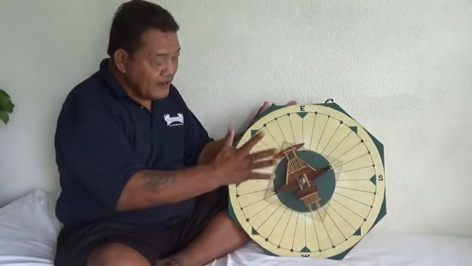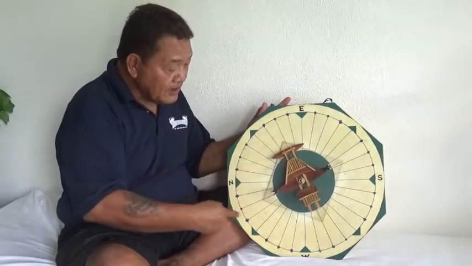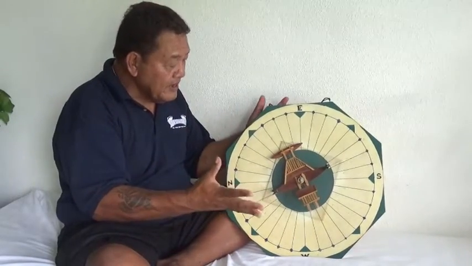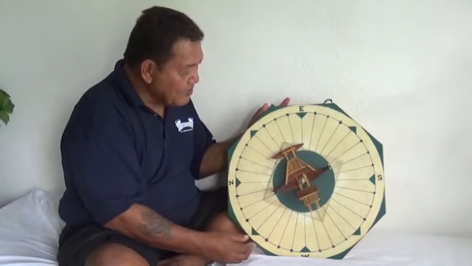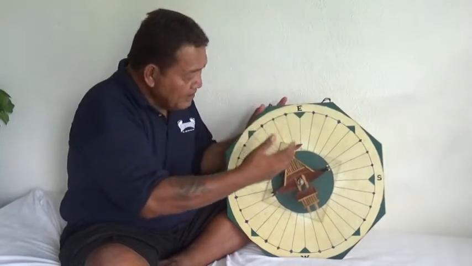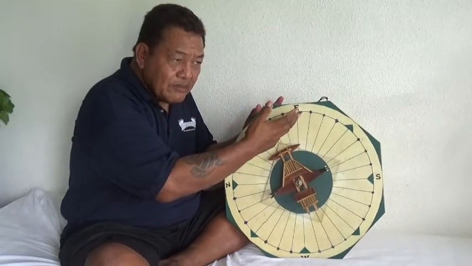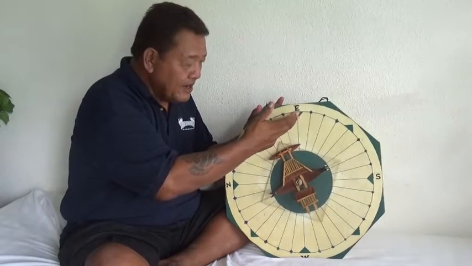So this is how we teach this level, but it goes around the clock. That's how we teach the students, so they can memorize. Instead of looking at this board, they can just say, okay, front of my canoe is pointing to the east, which they don't call east, but call the star right at the east, which is Metaw, the altar.